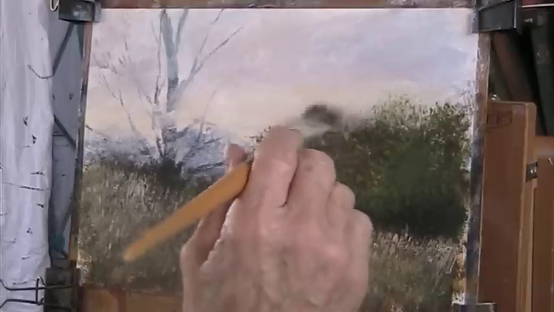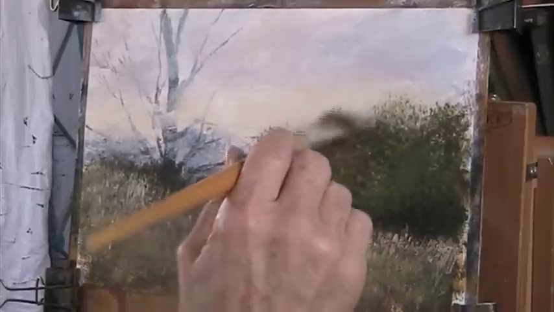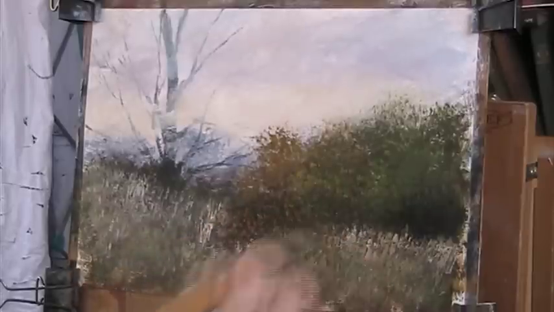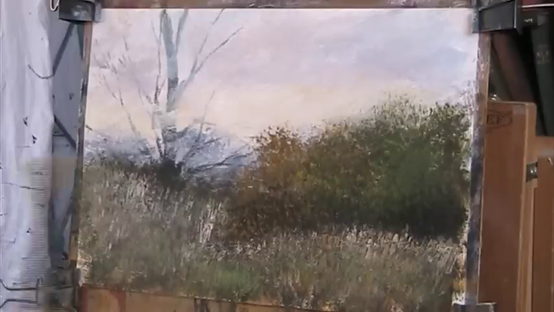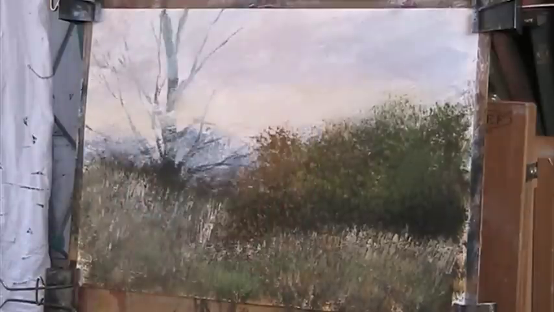A little bit up here. Right, okay, so that's that bit. I'll just clean the brush. And I'll reinstate that tree, and then I can put the little one in here in front of it.